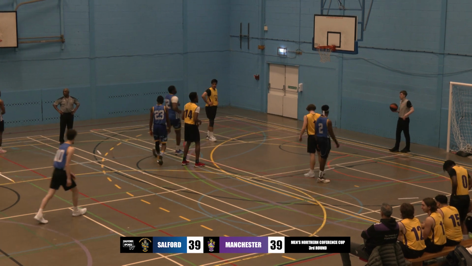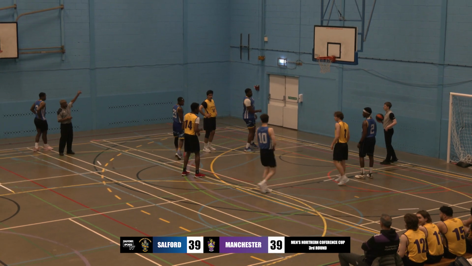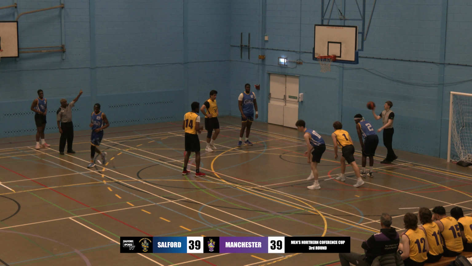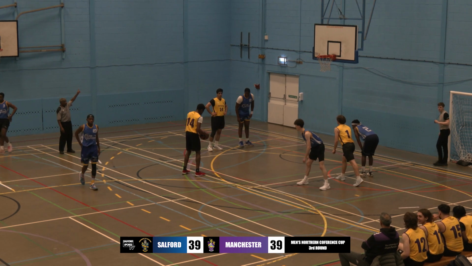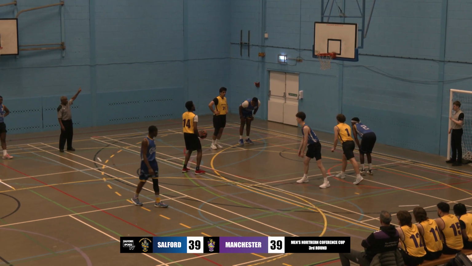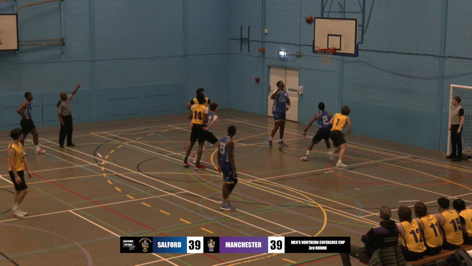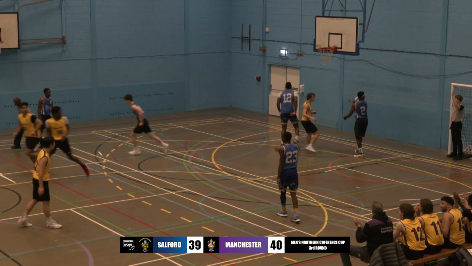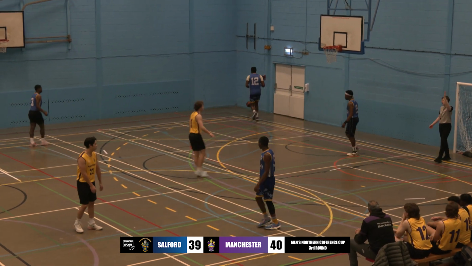Delano good from the line. Salford just a little bit late out of the timeout by the looks of things. Delano took the free throw and made it. Delano, his second free throw is good. The Uni of Manchester regain the lead.